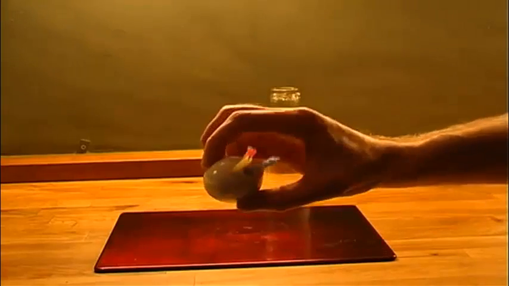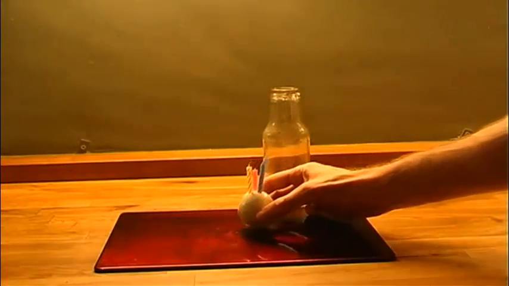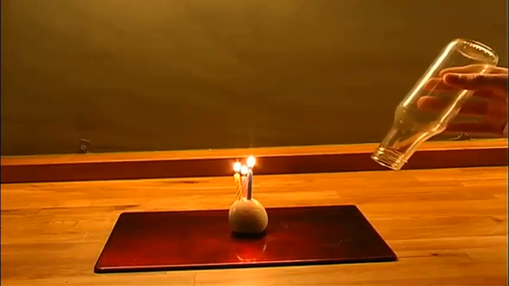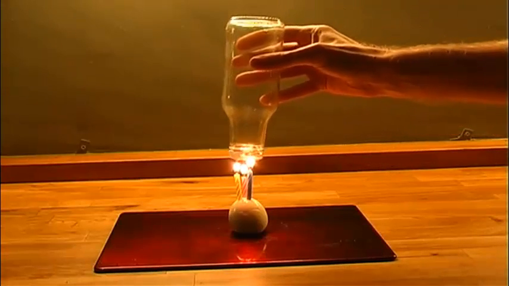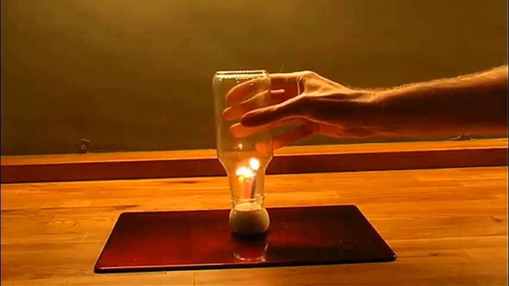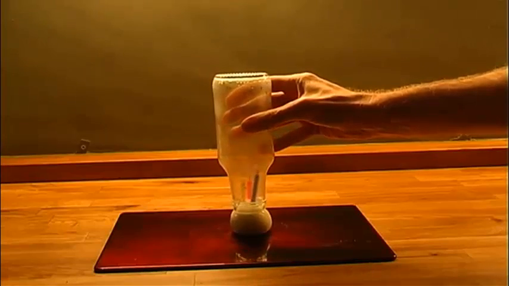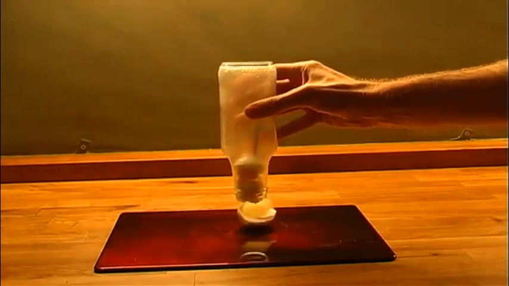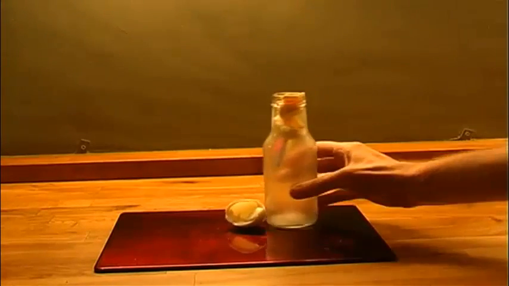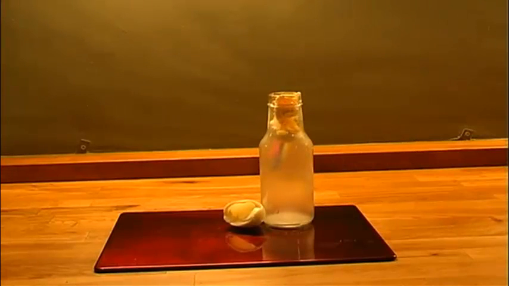For this one, you need a hard-boiled egg, a bottle and a few candles. Place the candles into the egg and then light them. Now, place the bottle over the candles. Amazingly, the egg will get completely sucked into the bottle.